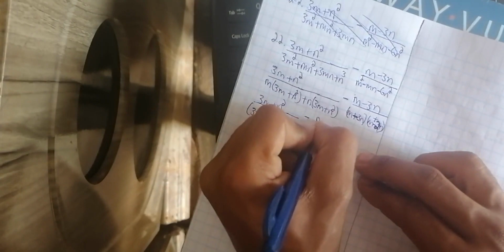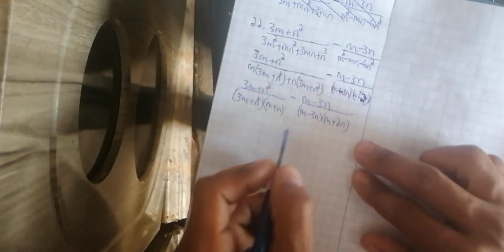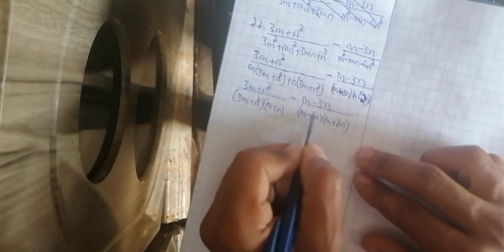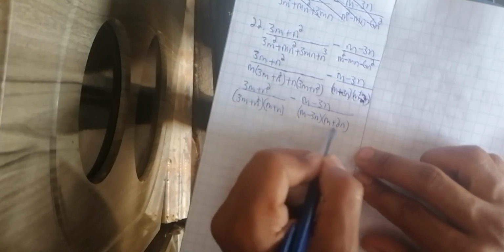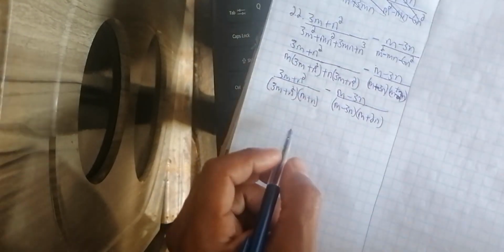Minus, here we have m minus 3n, and then remember, I'm just rewriting this as m minus 3n as m plus 2n. Let's check if this is true. M squared plus 2mn minus 3mn, that would be minus mn minus 6n squared. So we are very correct here.